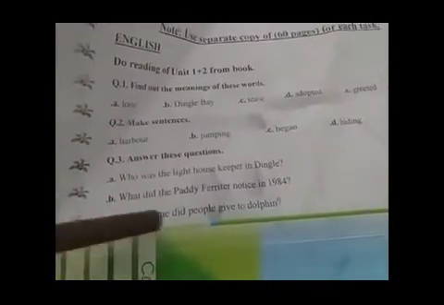Okay students, part C of this question number 3 is, which name did people give to the dolphin? What was the name that people gave to the dolphin in this chapter? Question number D, part D of this question is, how did dolphins send messages?